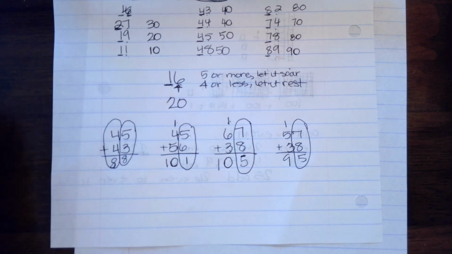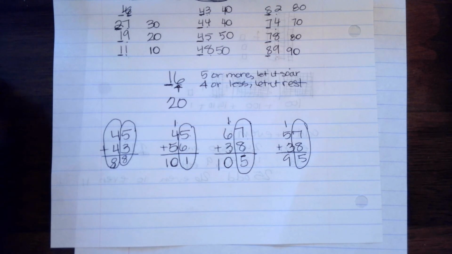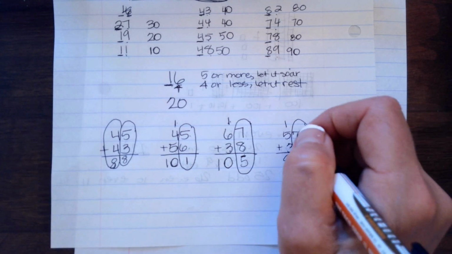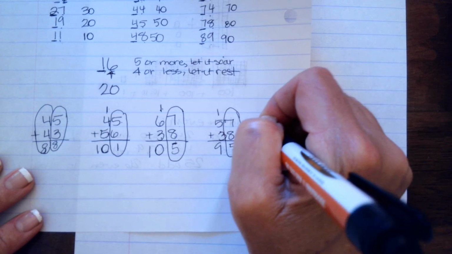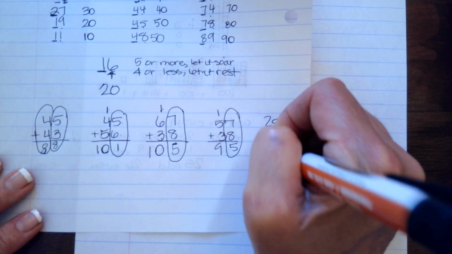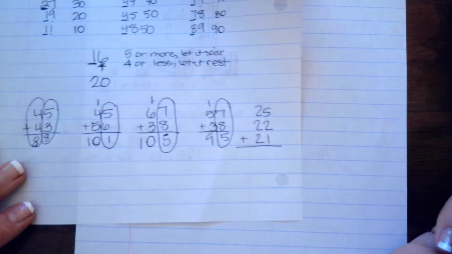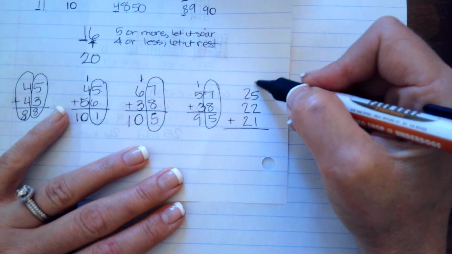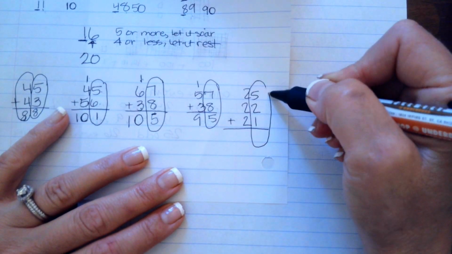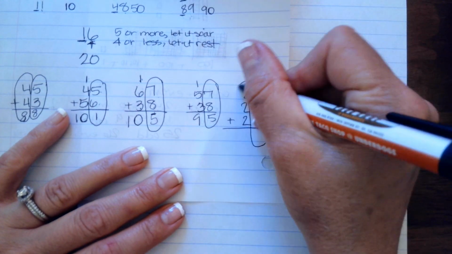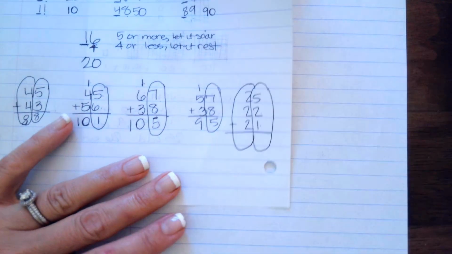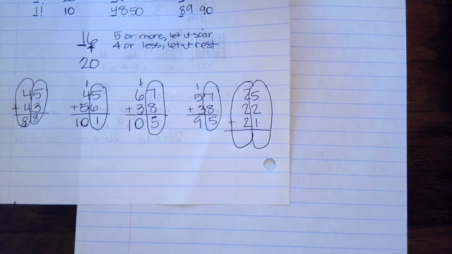Okay, so that is adding, but sometimes we have more than 2 here. So suppose we had 25 plus 22 plus 21. Now we would add all of these up, 5 plus 2 plus 1, and then we would add all of these up. So go ahead and do the first step.